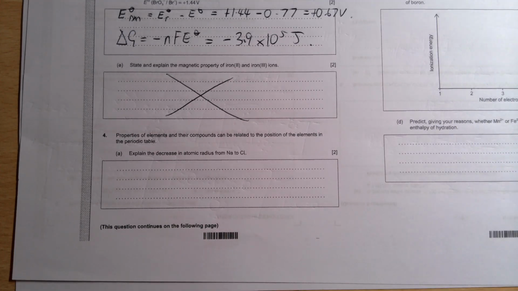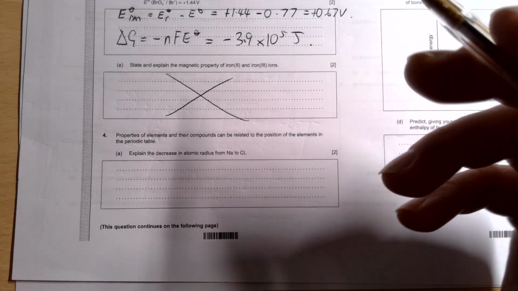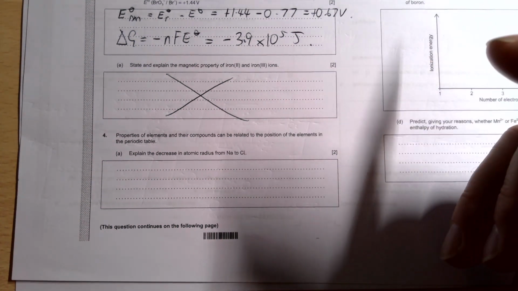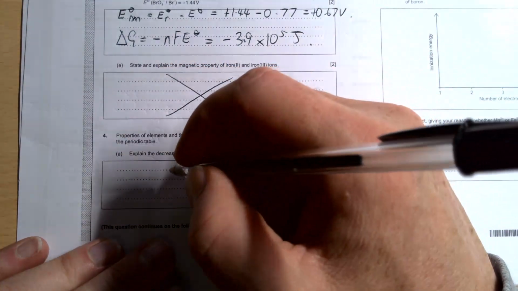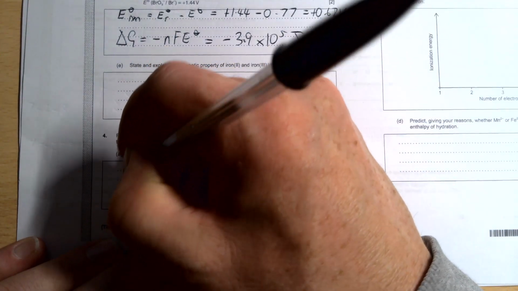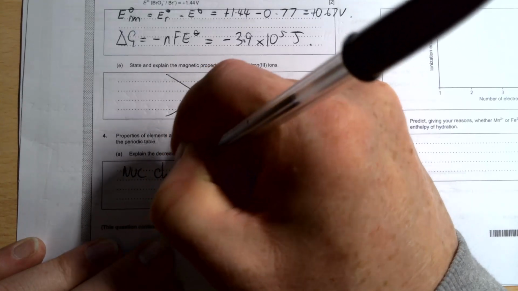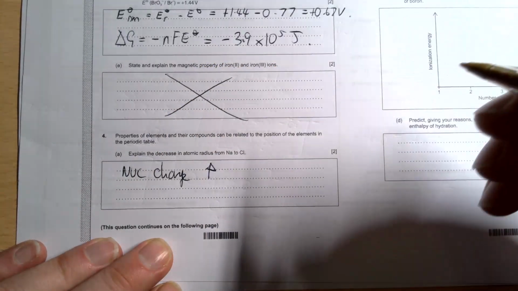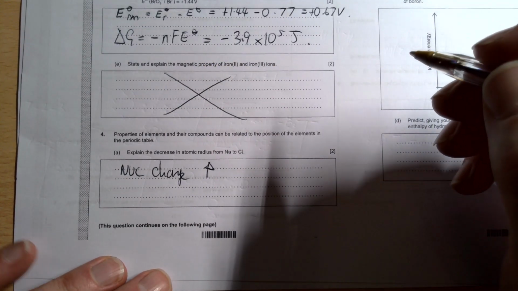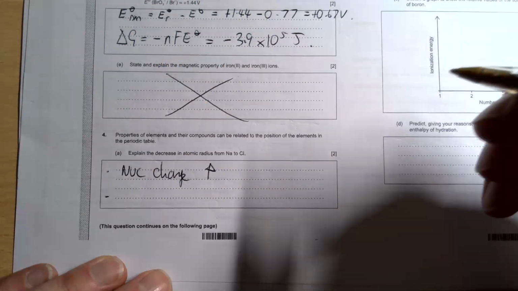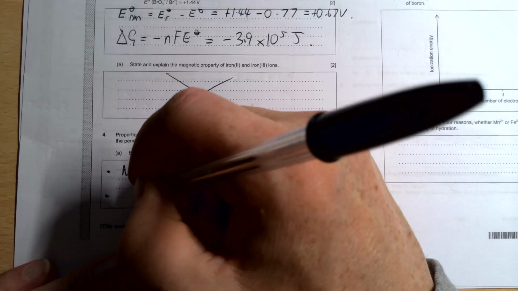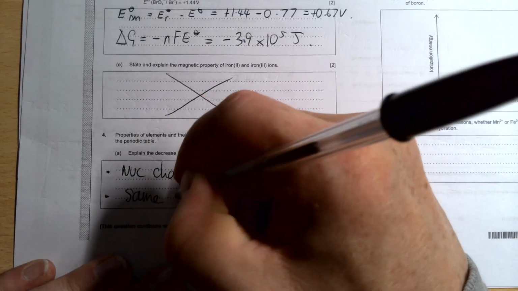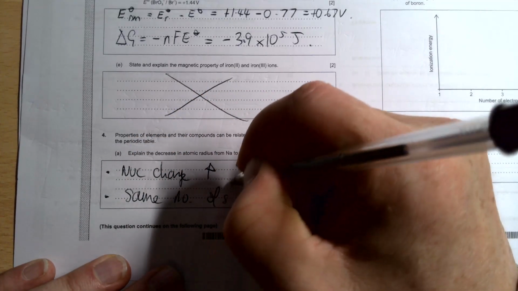more electrons, and more neutrons. But it's all to do with how tightly the electrons are being pulled towards the nucleus, right? So you have to, in your answer, make it really clear that the nuclear charge or number of protons increases as you go across a period, and you also have to state that you've got the same number of shells or same shielding, and it's the second mark that was often lost there.